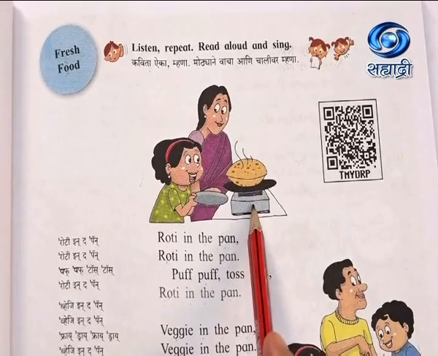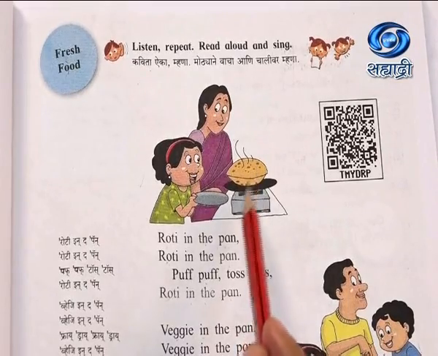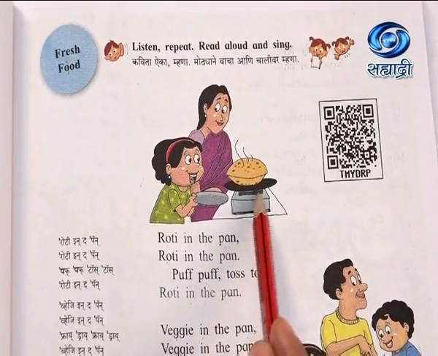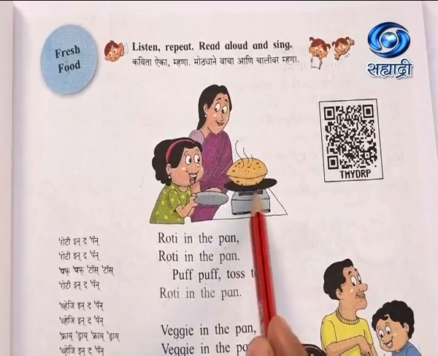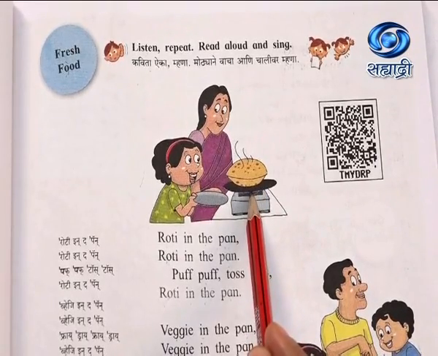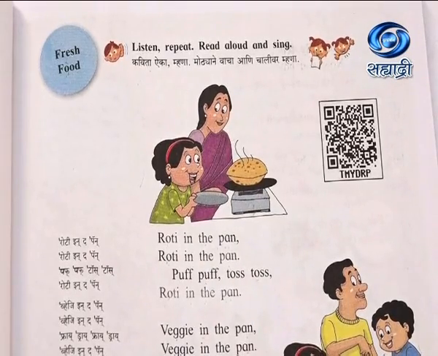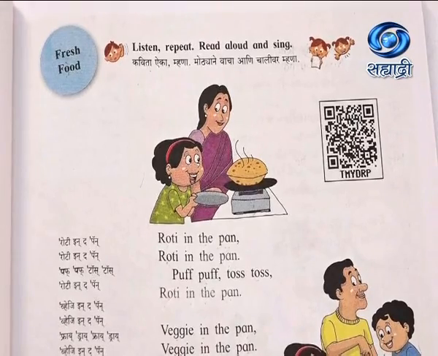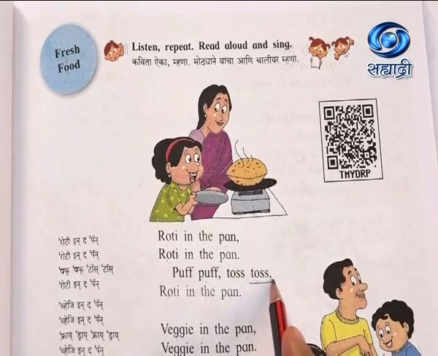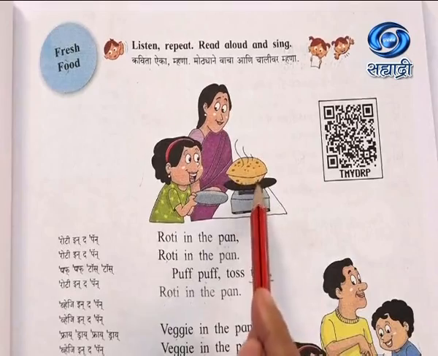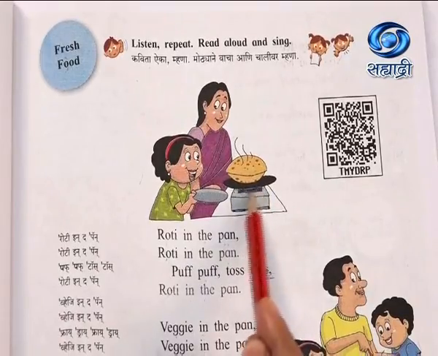Here they are talking about how they are making puffy rotis by tossing them in the pan. यहाँ वो ताजी फूली हुई रोटियां पैन पर टॉस कर बना रहे हैं. Children, can you see any of the new words that we had learned today? Yes, toss. Mummy is making rotis by tossing them in the pan.